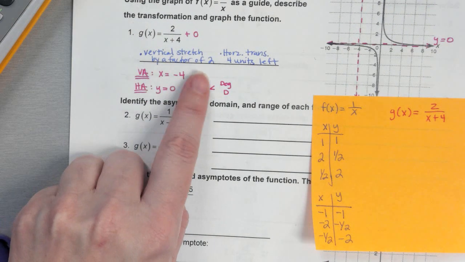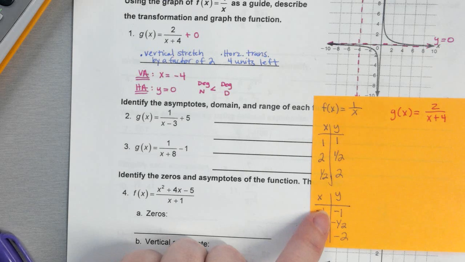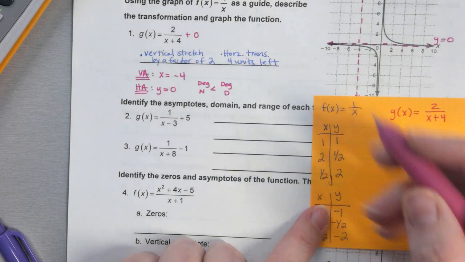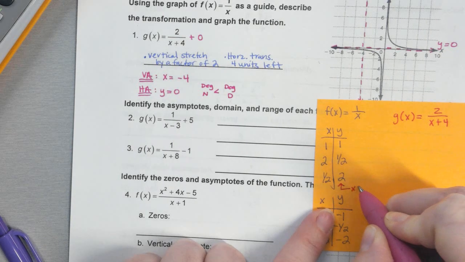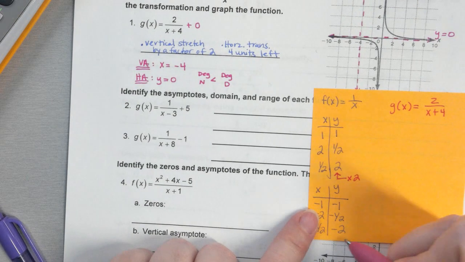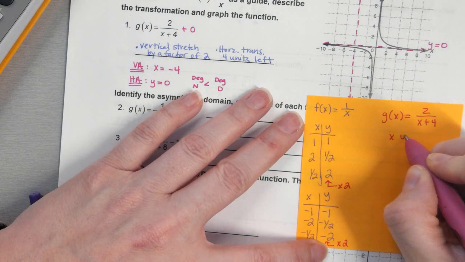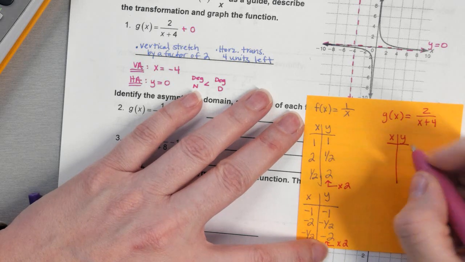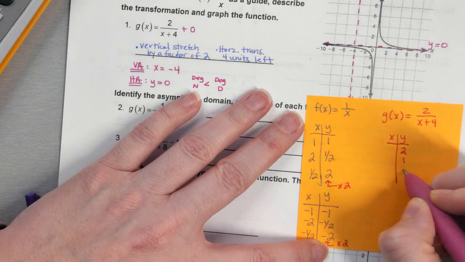If it's a vertical stretch by a factor of 2, what happens to the y's? Or I should have made you tell me. If it's a vertical stretch, you apply it to the y's, right? So the vertical stretch means you multiply all the y's by 2. You multiply them all by 2. Same thing with these. Multiply them all by 2. Can I do those in the calculator too? Yeah. And then if you multiply by 2, you get 2, 1, 4.